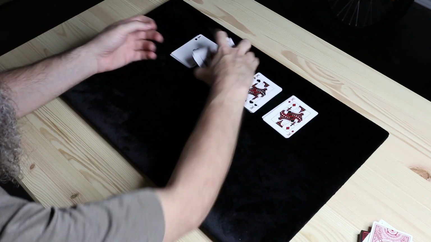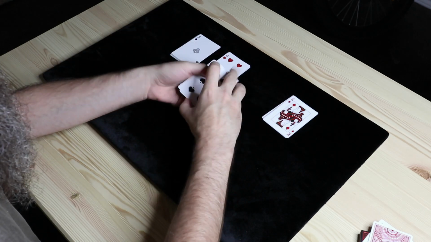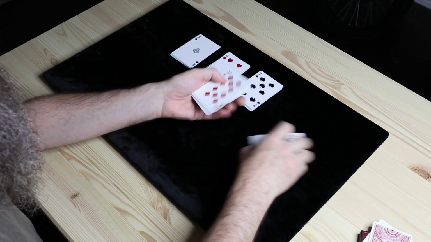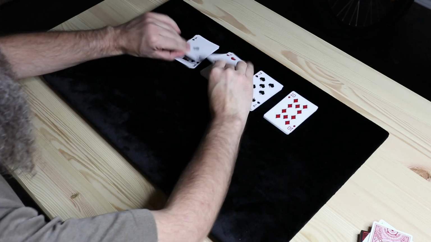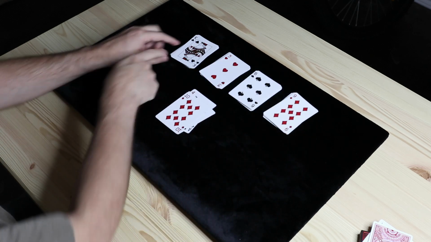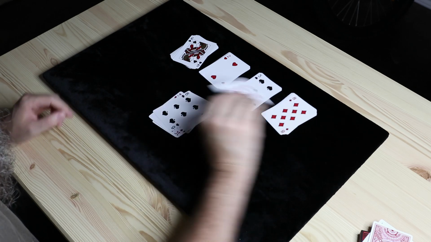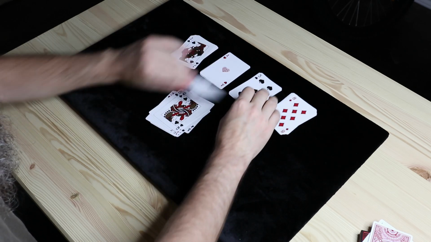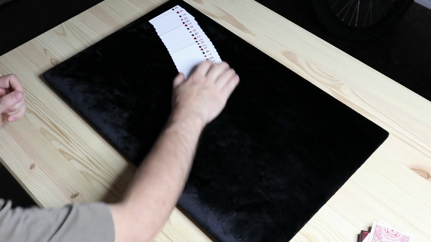So I have the ace, 4, 7, and 10. This is the start of Si Stebbins. Here, we can just pull cards off. 10 goes to king, king to 3, 6, 9, queen, 2, 5, 8. And there we have it, Si Stebbins order.